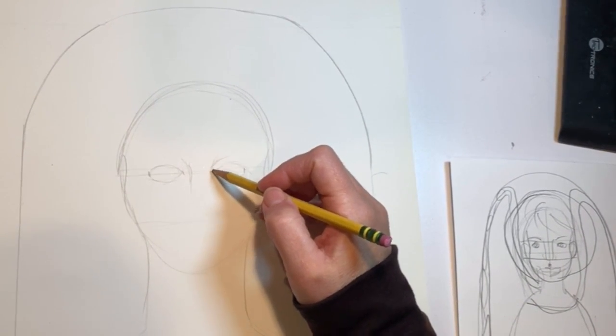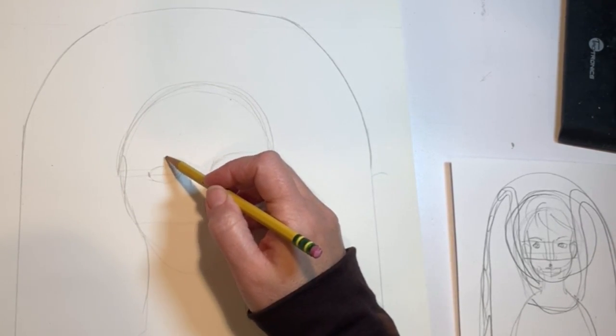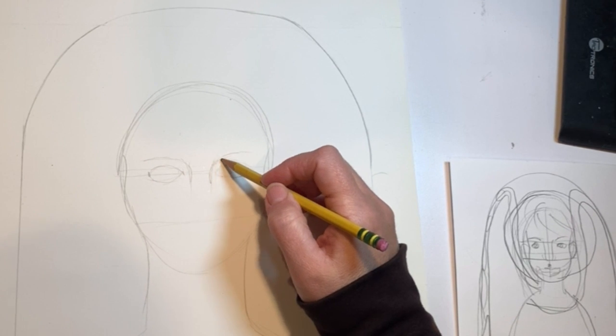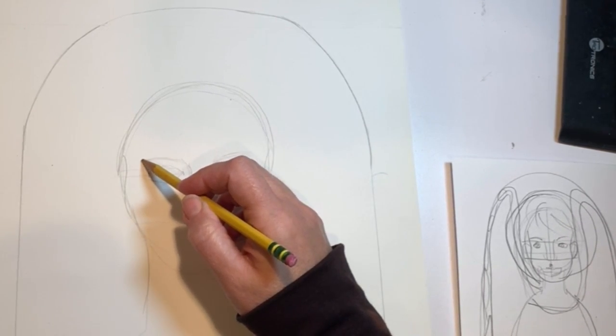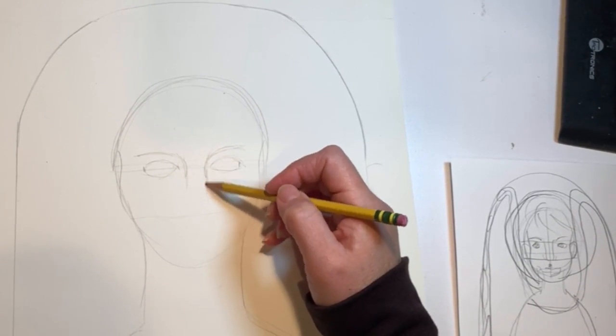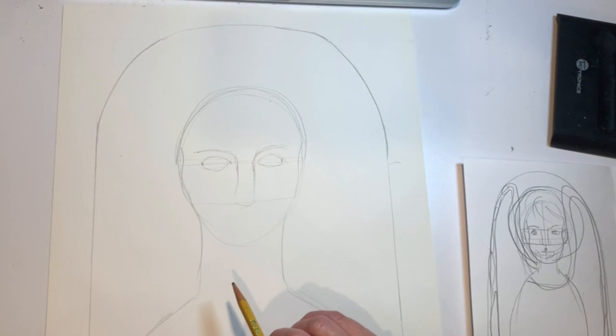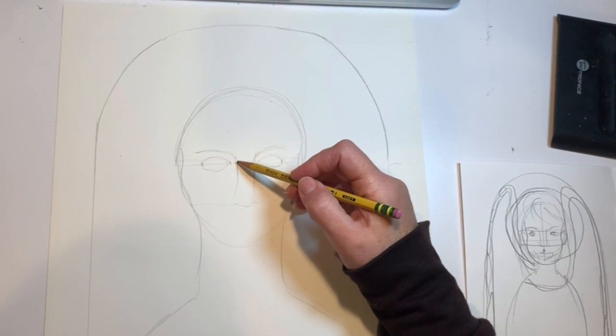The line coming from the bridge of your nose is going to come up over your eyes, and that would be your brow bone. That would be where your eyebrows would be. Okay, so your nose on the average adult comes down halfway on the face. I think you did this in 1st grade at least.